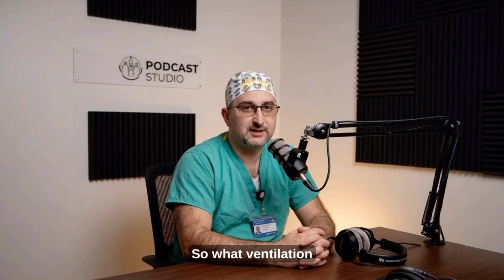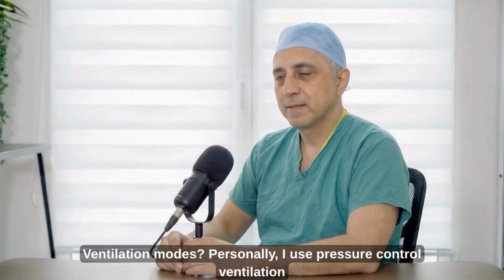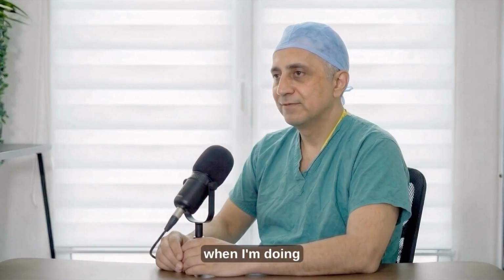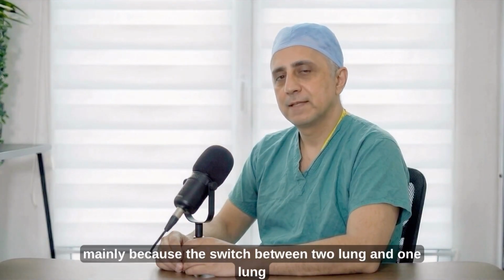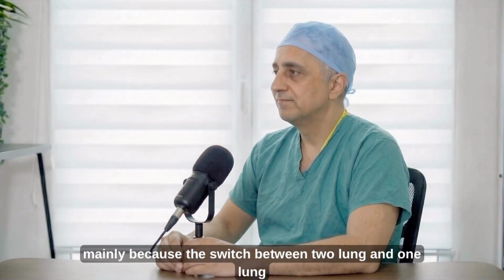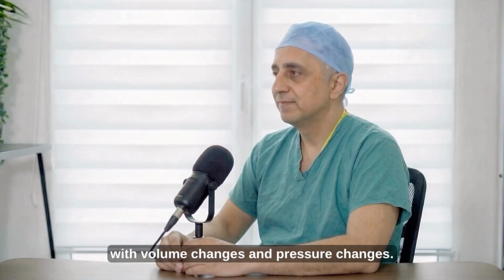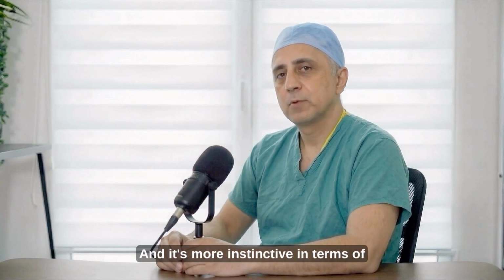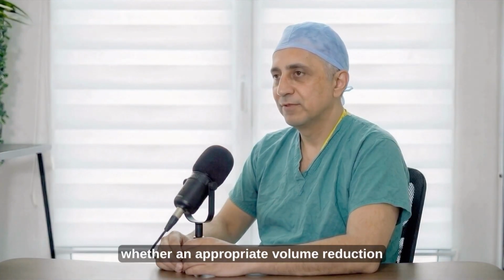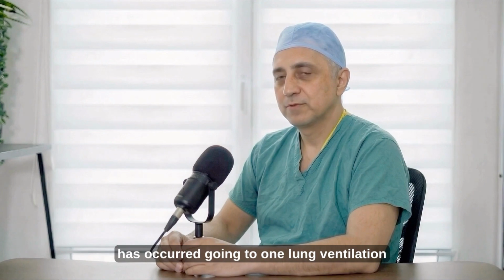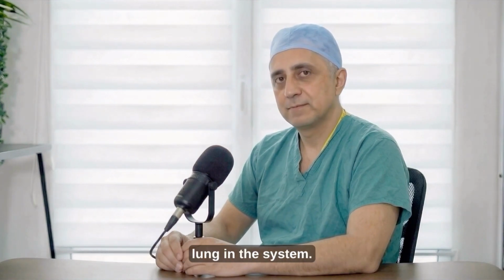So what ventilation mode do you use during the surgery? Personally, I use pressure control ventilation when I'm doing thoracic surgery, mainly because the switch between 2-lung and 1-lung ventilation doesn't produce any significant problems with volume changes and pressure changes, and it's more instinctive in terms of whether an appropriate volume reduction has occurred going to 1-lung ventilation, due to the reduced compliance of having just 1 lung in the system.